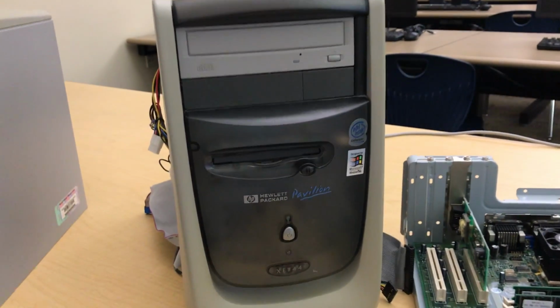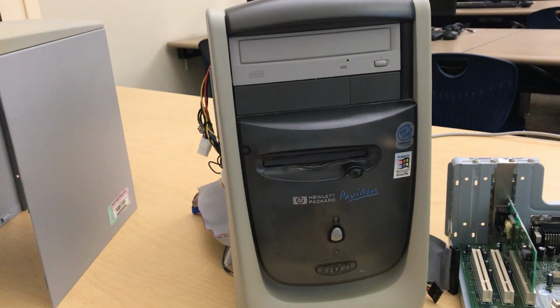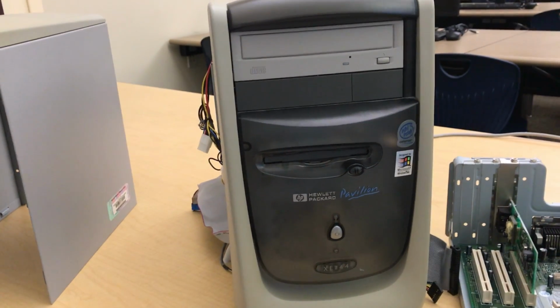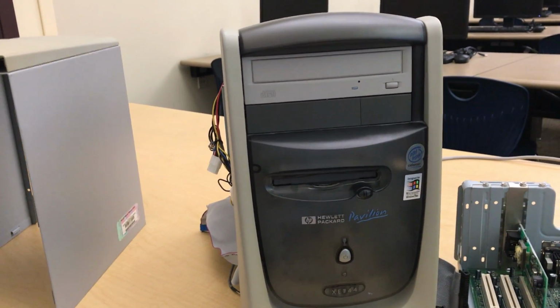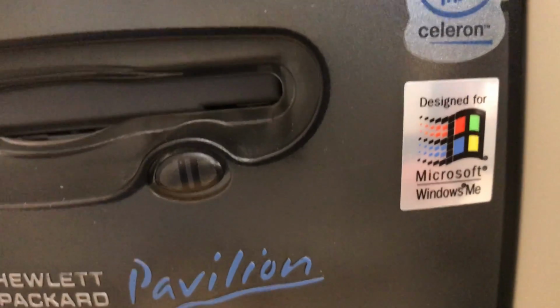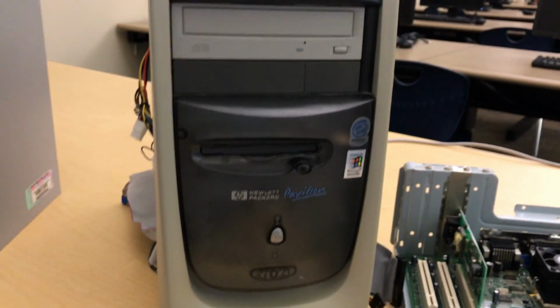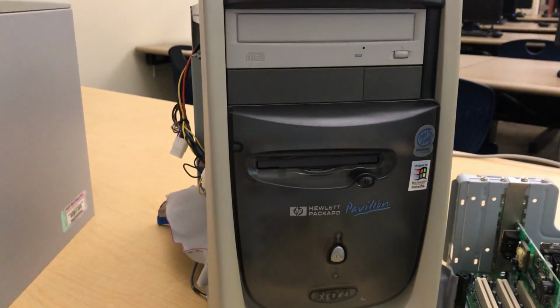All right, this is just a quick video about what the inside of a personal computer looks like. Keep in mind, this computer is approximately 20 years old. If you look closely here, it says Windows ME, Millennium Edition. A millennium as in the year 2000. So that gives you an idea how old this is. So just keep that in mind as we go through.